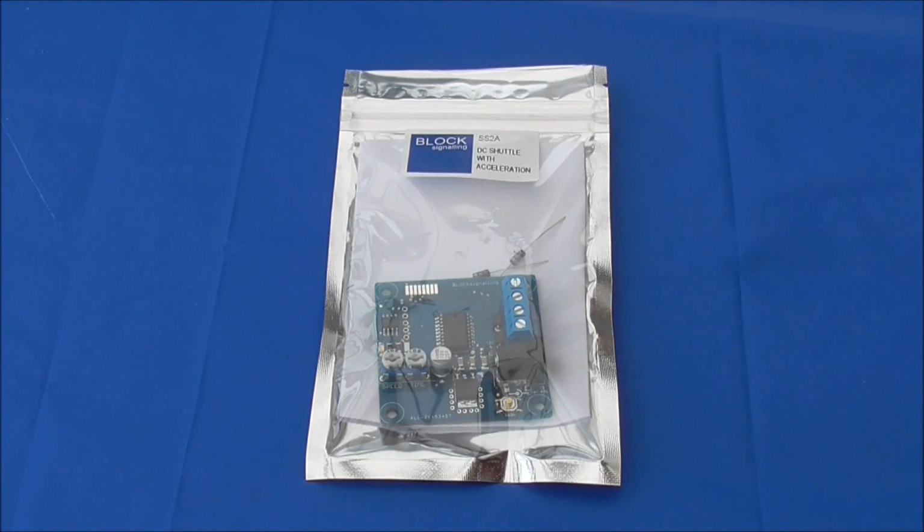So what is a shuttle system? A shuttle system is basically a unit that controls a train automatically backwards and forwards on a single section of line. So this is perfect for little micro layouts and branch lines which don't run in a continuous loop.